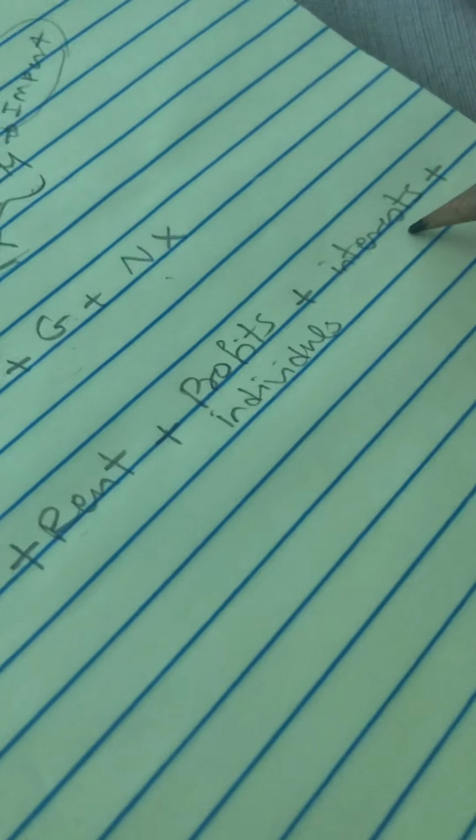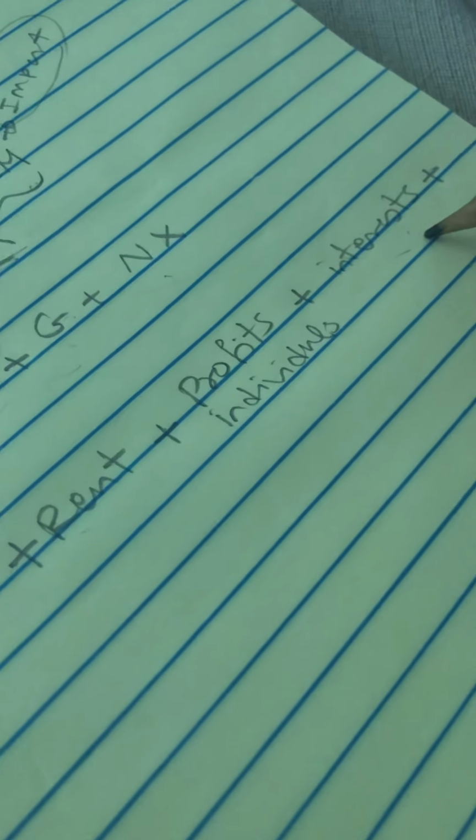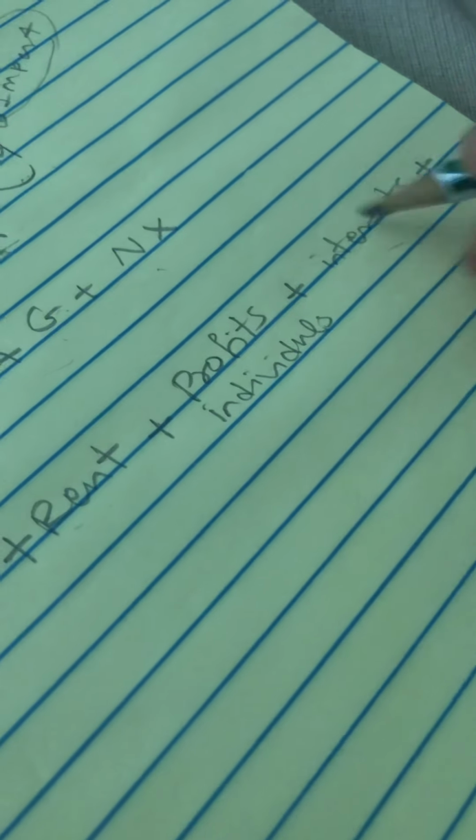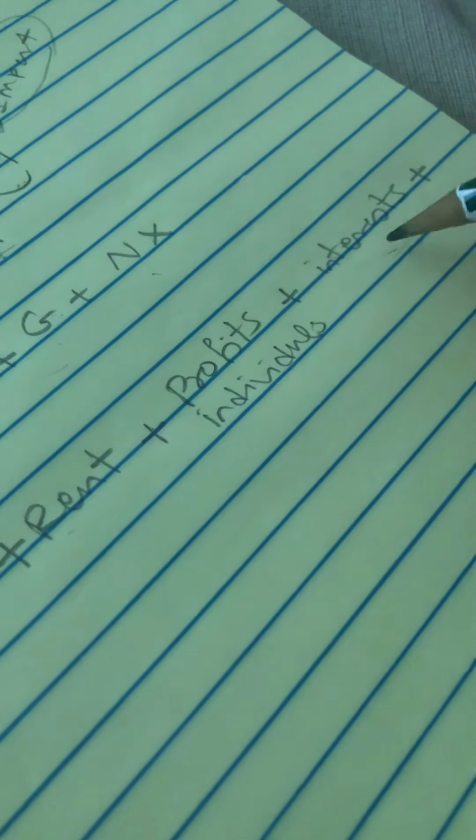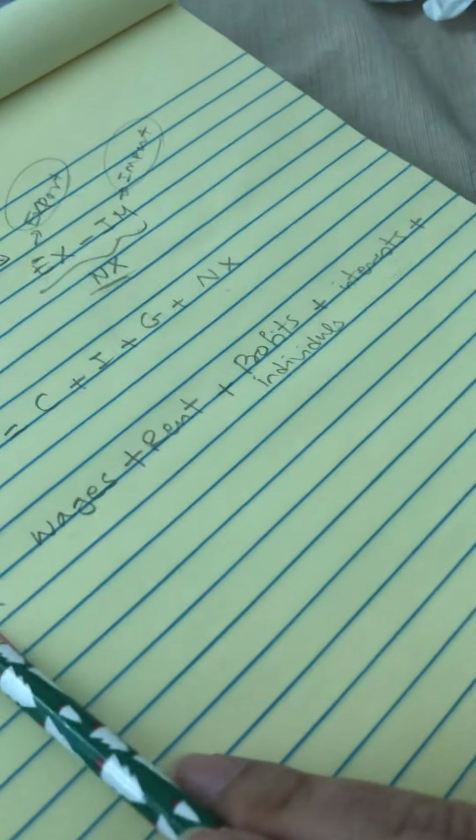Let's say you have a saving account, the interest that you get from your saving account. You have stocks and bonds. These are the interest, the income that's coming from all those investments. So up to here, basically we are talking about the individual's income, okay?